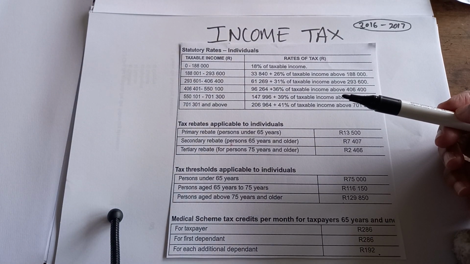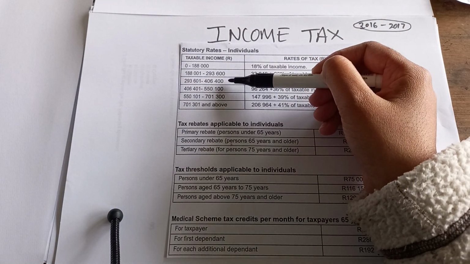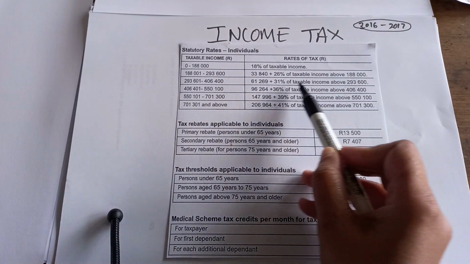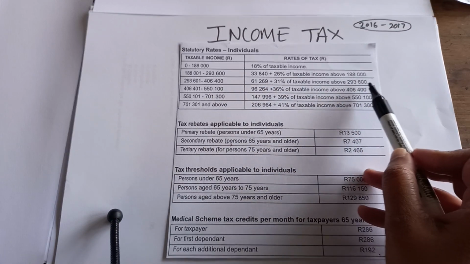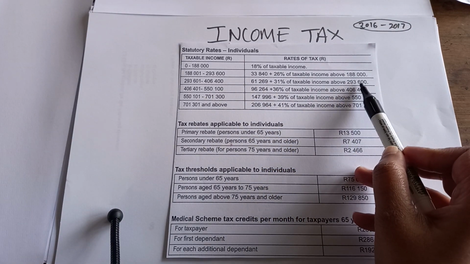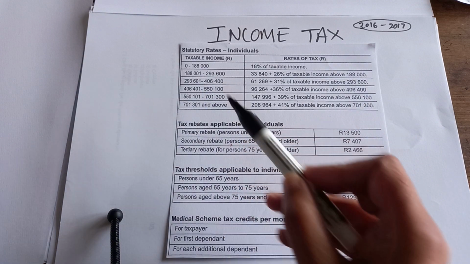I want to know which tax bracket he falls into. So 300,000, definitely tax bracket 3. So going with tax bracket 3 is this rule. So in order for you to calculate his annual income tax, you are going to apply the rule that goes with that particular tax bracket.